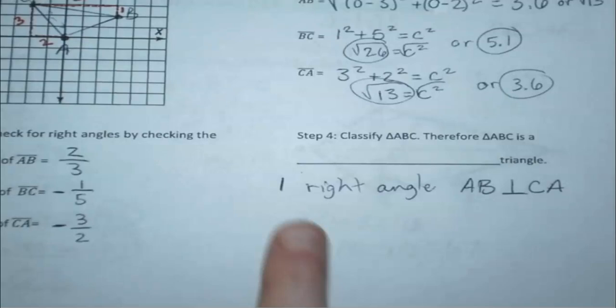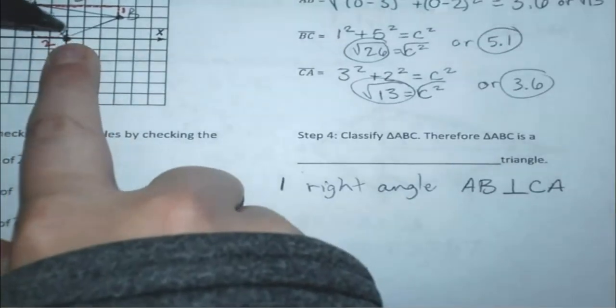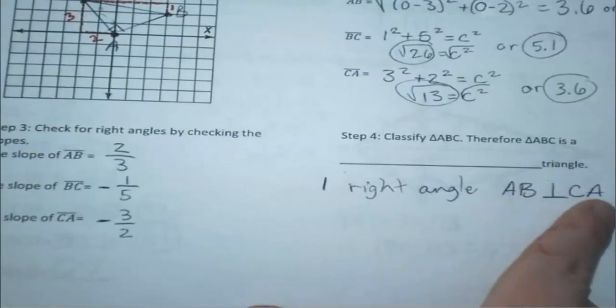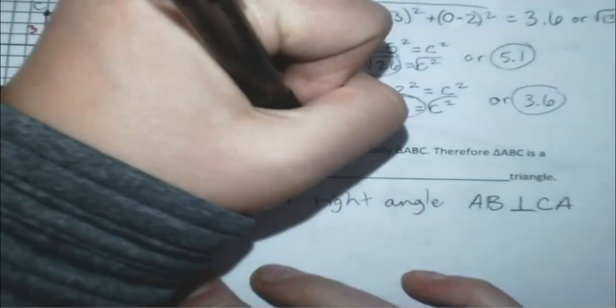All right, and so I wrote one right angle. We know that there's one because it's just this one. These are the only 2 perpendicular slopes. And I wrote what's perpendicular to what. AB is perpendicular to CA. Okay, so we're going to write the word right.